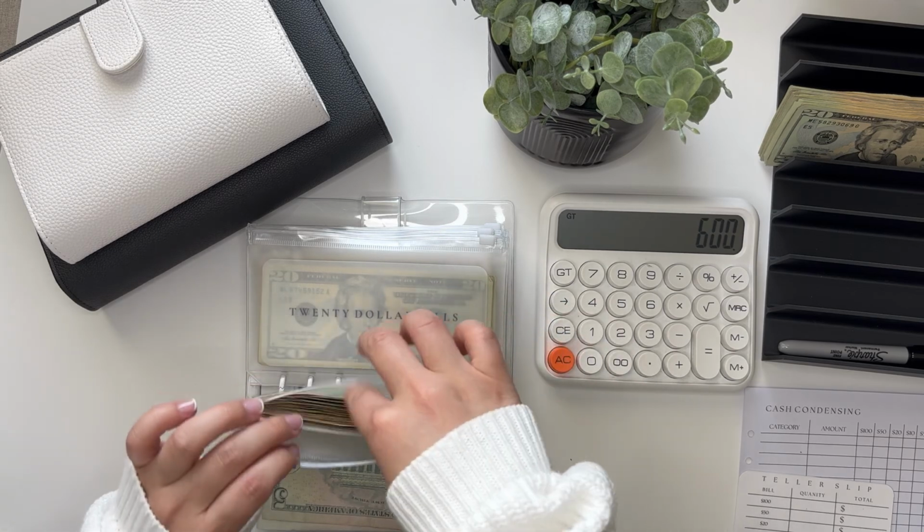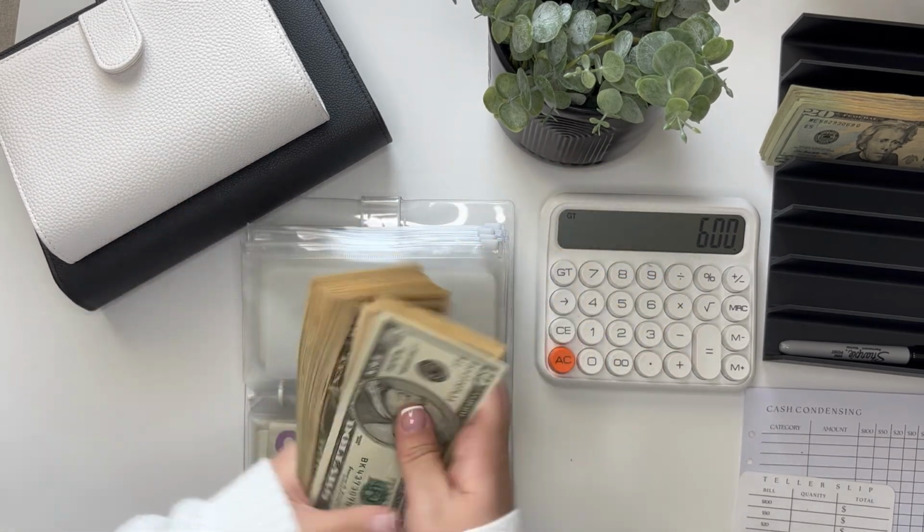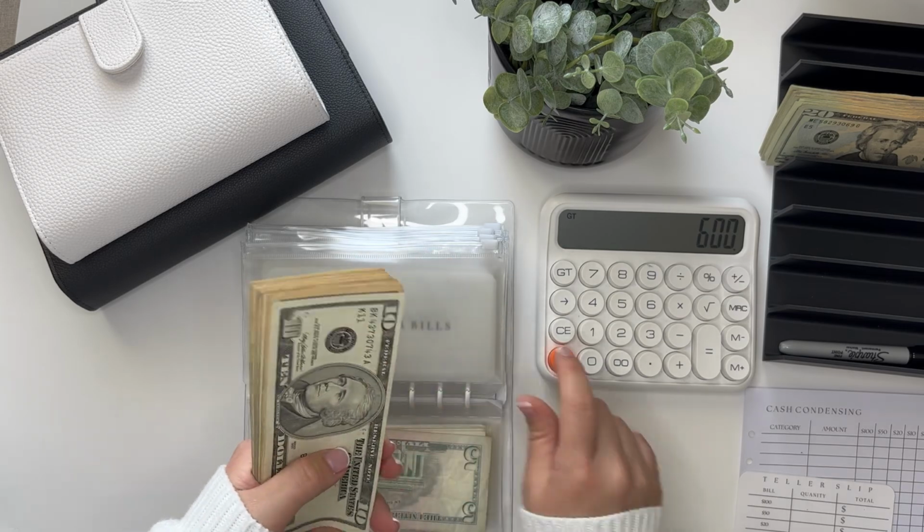Then we're gonna go in with the 10s. We're just gonna count everything in here.